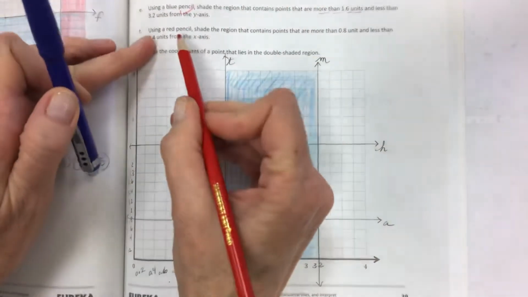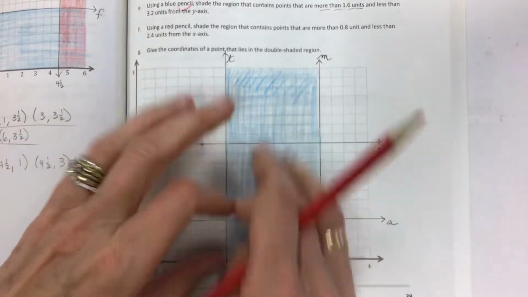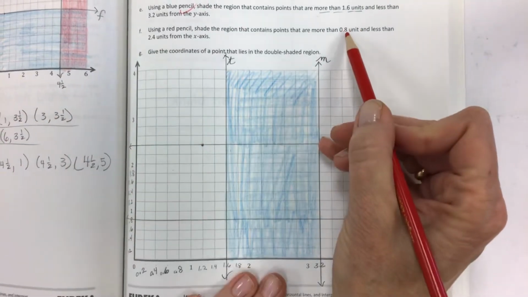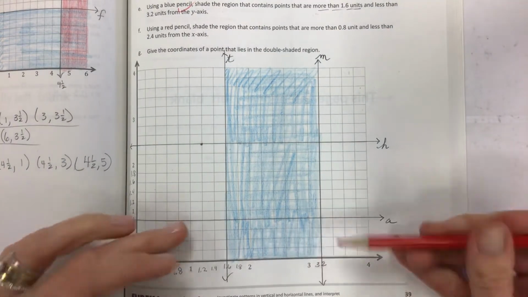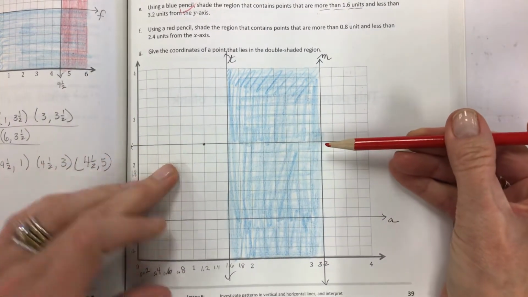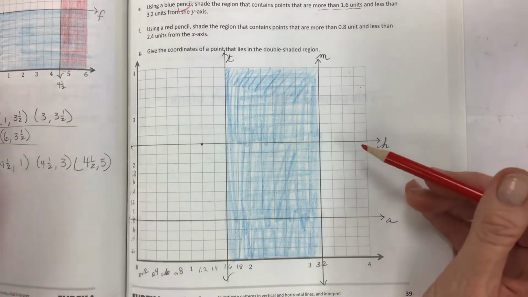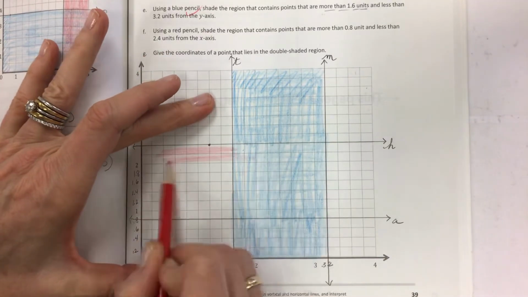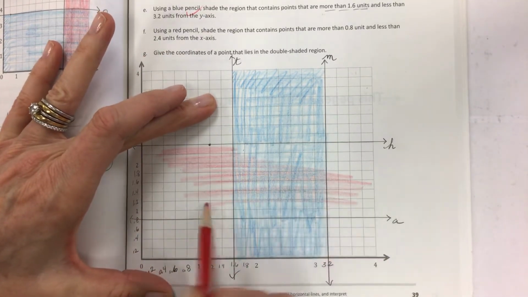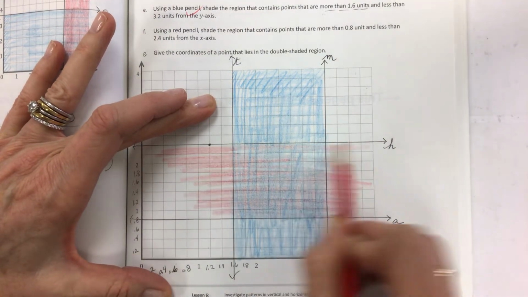And did that. Now using a red pencil, shade the region that contains all the points that are more than 8/10 units. So we're looking at this one. And less than 2.4 units, that's this one, okay, from the x-axis. So this whole region here needs to be red. Just double shade right over that blue.